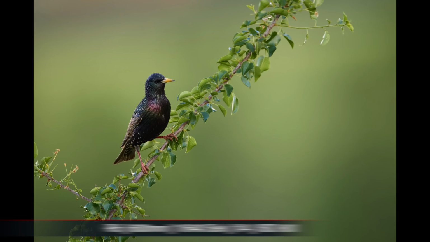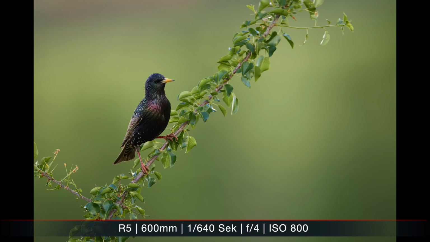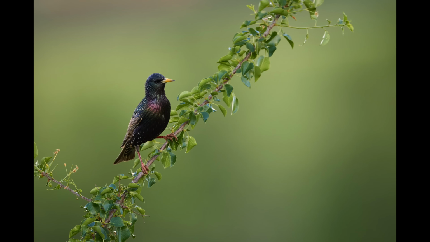Now, these were some, let's call them studio tests. How does it look if you just go out and take pictures of birds? Did I feel a difference there if I just looked at the back of my screen or afterwards at the computer? First of all, of course, if I use both lenses without an extender, they're razor sharp, nothing to complain about. If I use the 400mm 2.8 with the 1.4 extender, is it less sharp than the 600mm f4? Yes, maybe, but it's ever so slightly that I don't think it's so important.